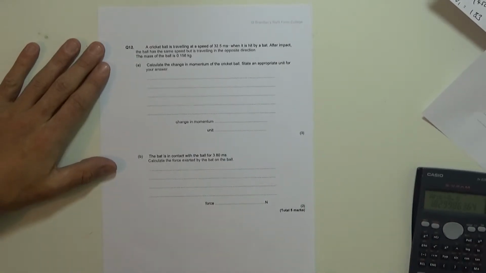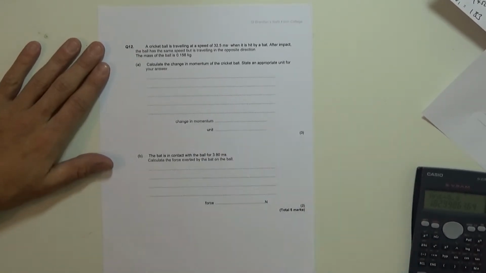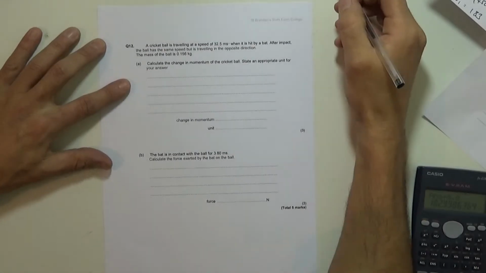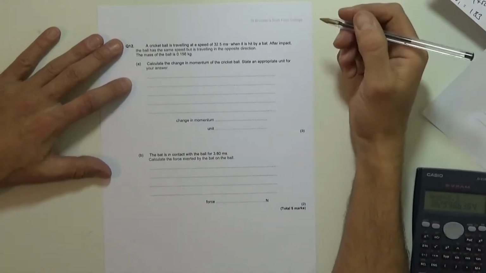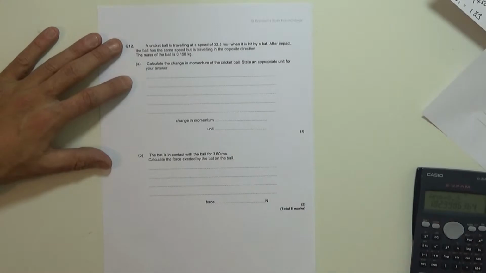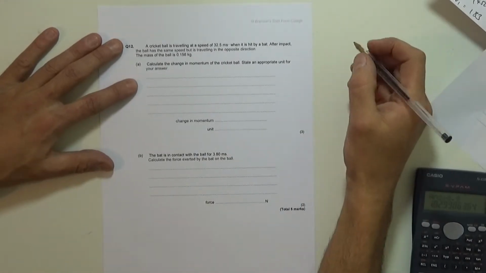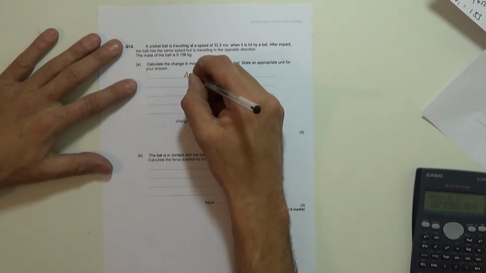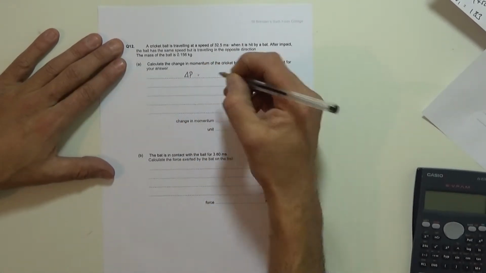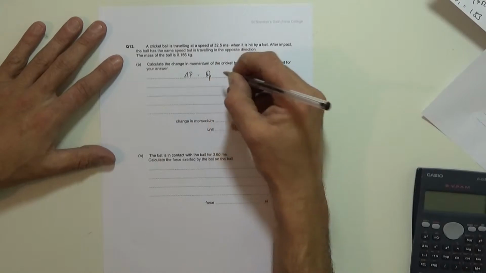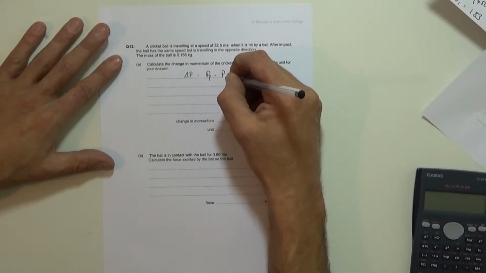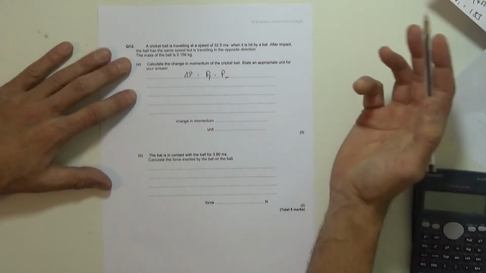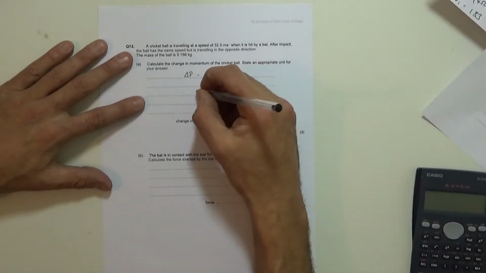Okie dokie, money for jam. When you see a question like this in an exam, you are just licking your lips with delight because this is basically a piece of cake. So we want to know the change in momentum of the cricket ball. State an appropriate answer. Well, basically, delta P, the change in momentum, is going to be equal to P final minus the P initial. That's easy peasy. Let's see what that comes out to.